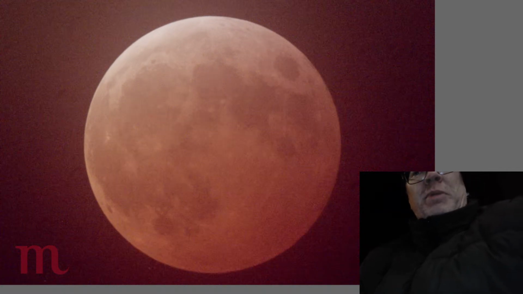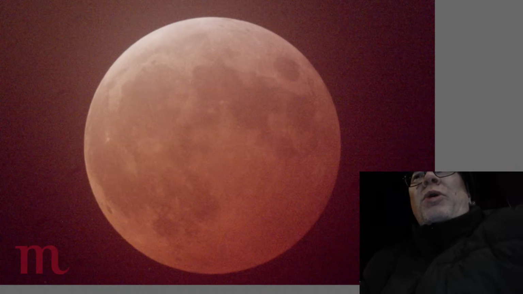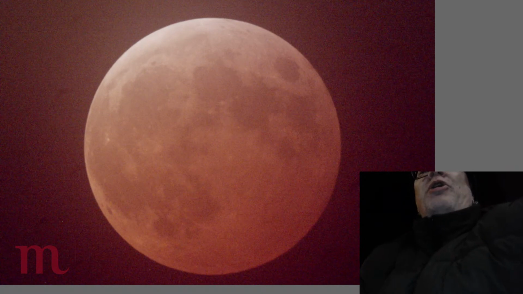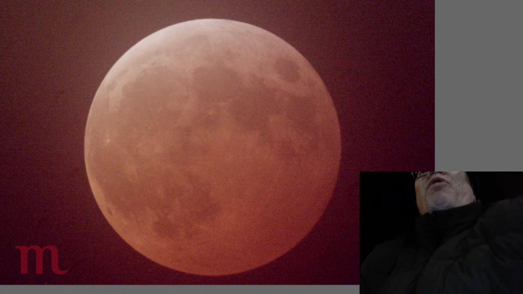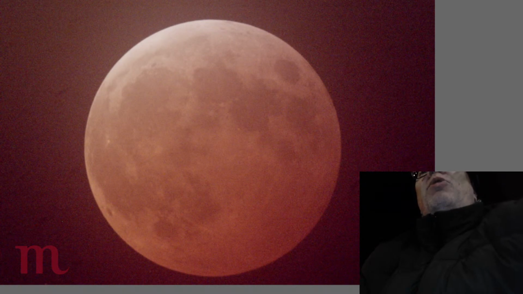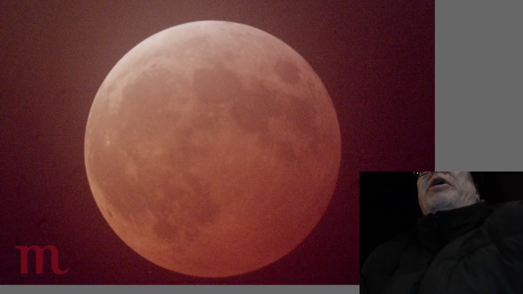We are about 4 minutes away from mid-eclipse, so enjoy the view of the moon. This is the darkest and reddest it will get in about 4 minutes, and then we'll watch the rest of the eclipse. I hope you stick around.